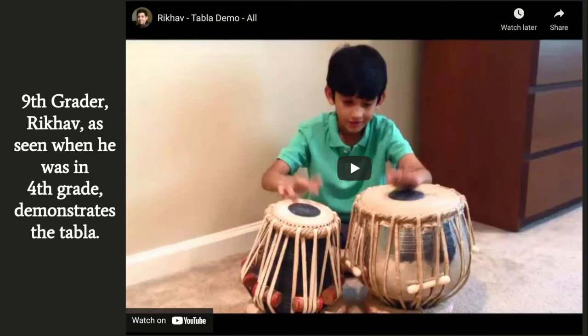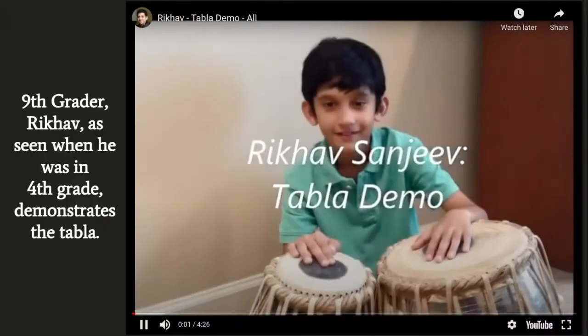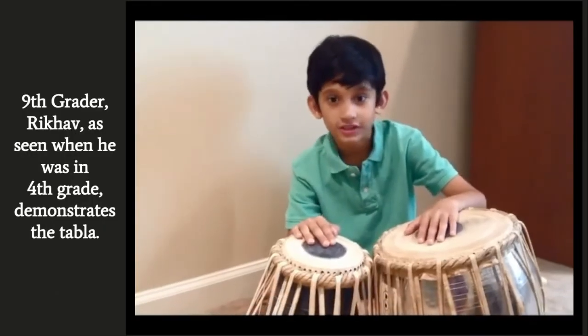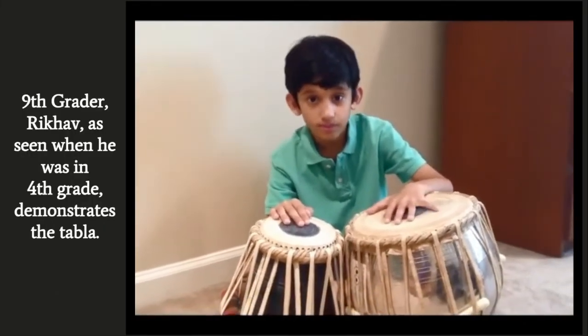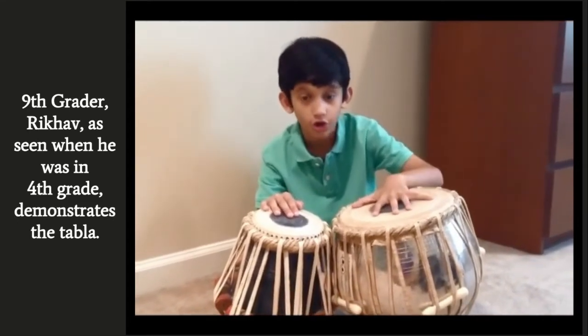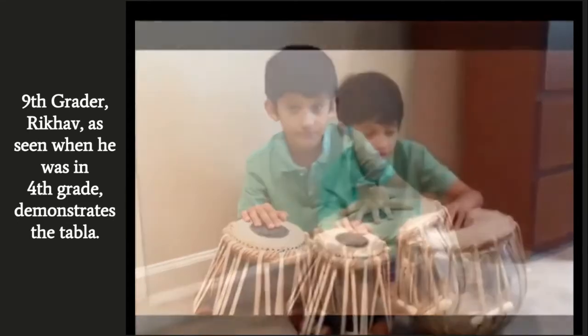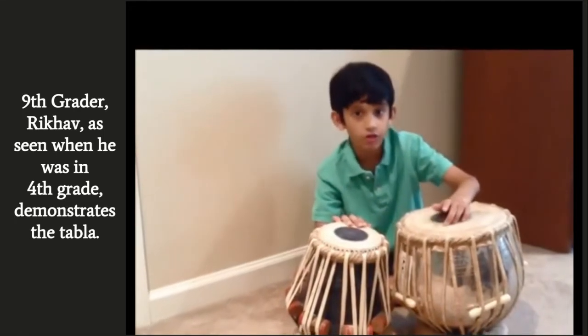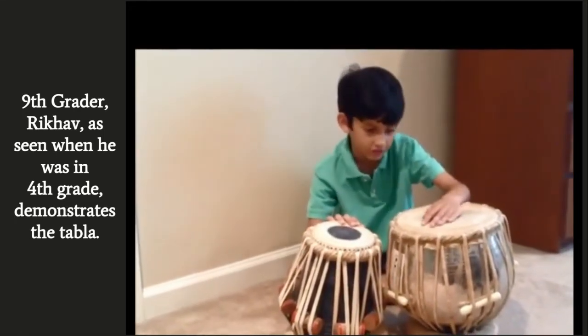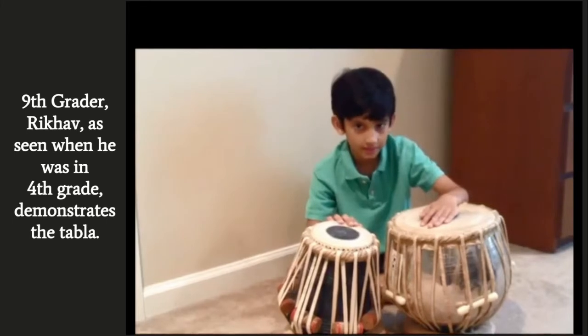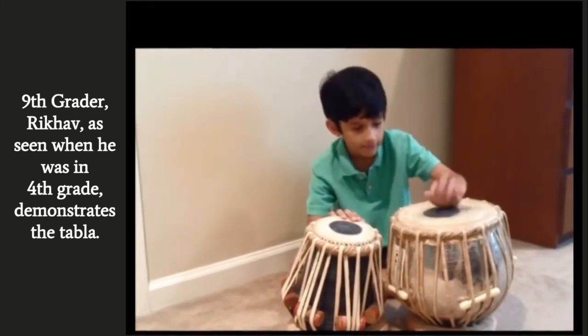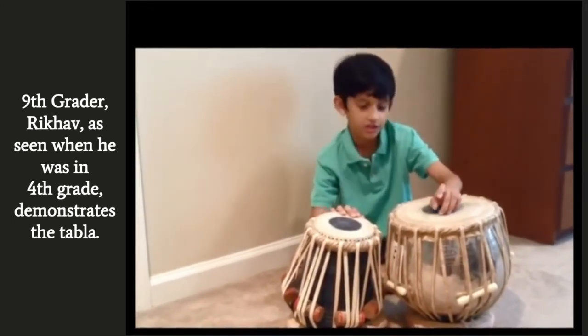On this slide, 9th grader Rikov demonstrated the tabla when he was just a wee baby 4th grader Rikov. This pair of drums is called the tabla. It is one of the most popular percussion instruments in all of Indian music. The left-hand drum right over here, it's called the daga, or the bass drum. And this is what it can sound like. Gay, gay, gay, gay. And ga, ga, ga, ga.